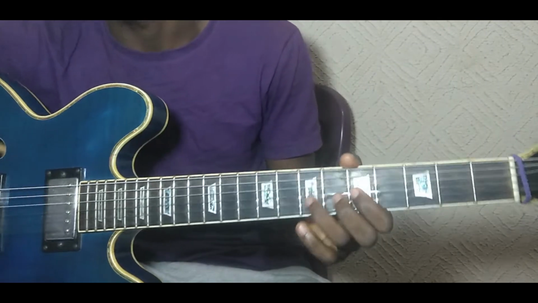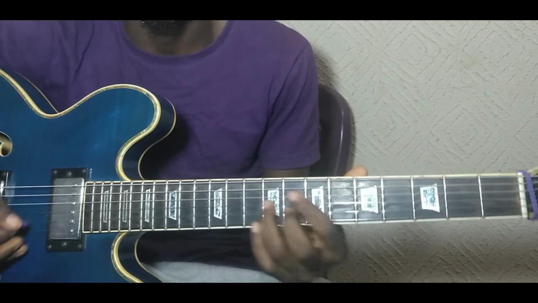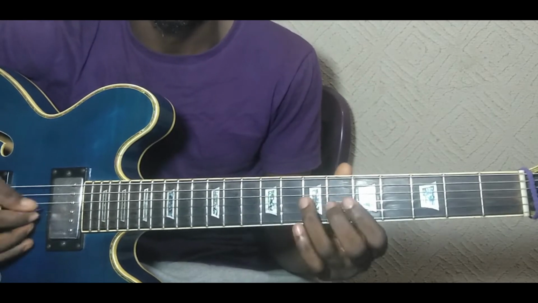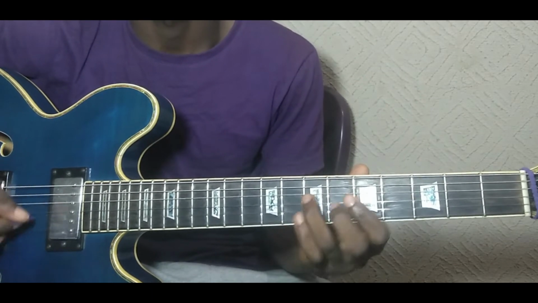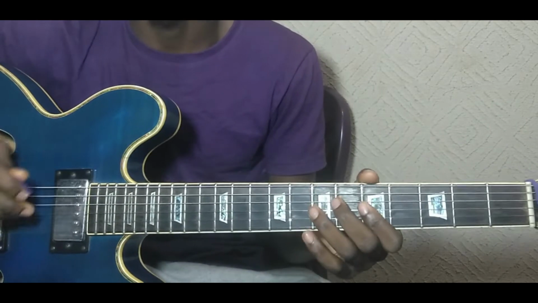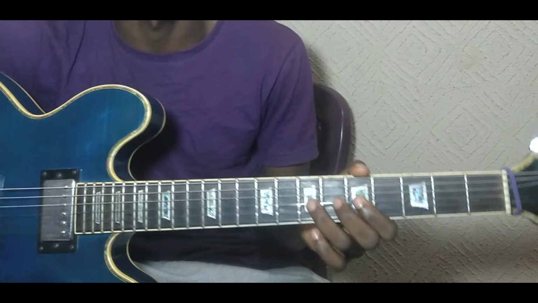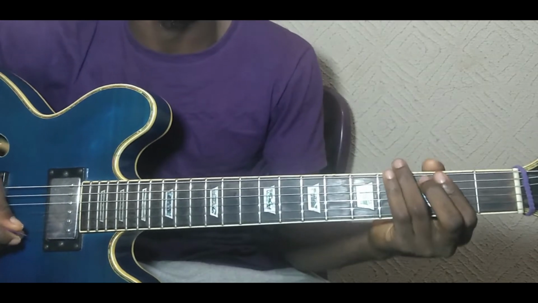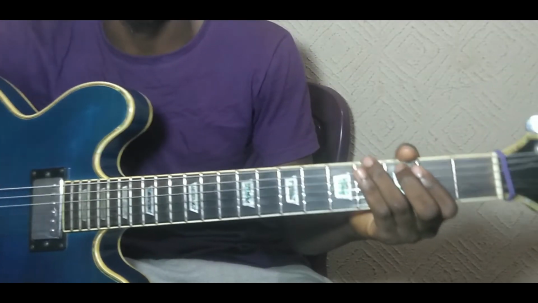Anything you are playing here is not tenor anymore. You can't call this one tenor because it's quite different from the string. It is the string that makes it even sound tenor.